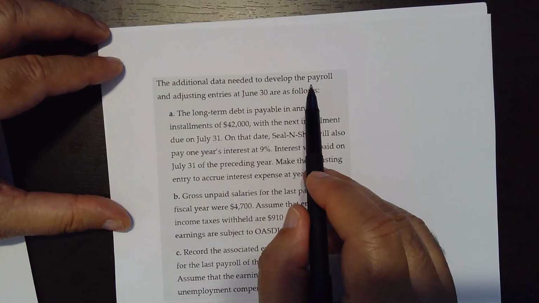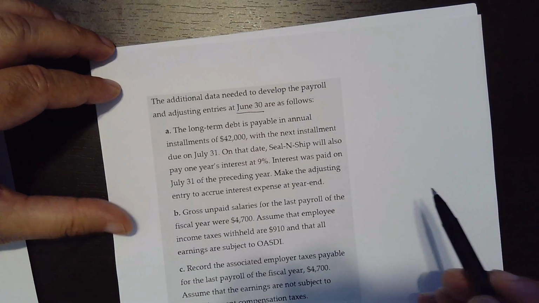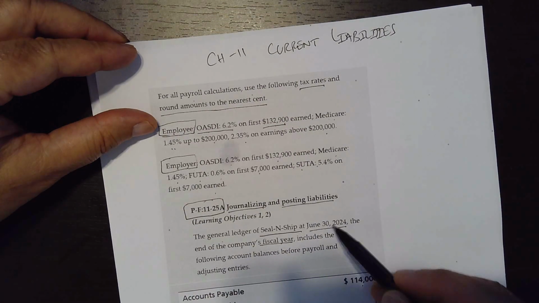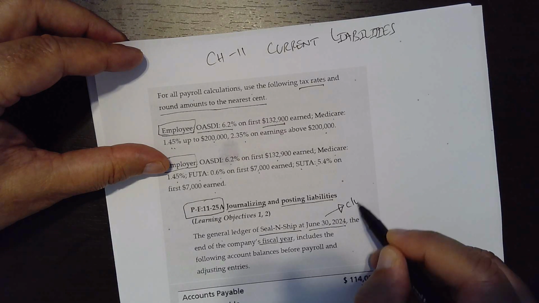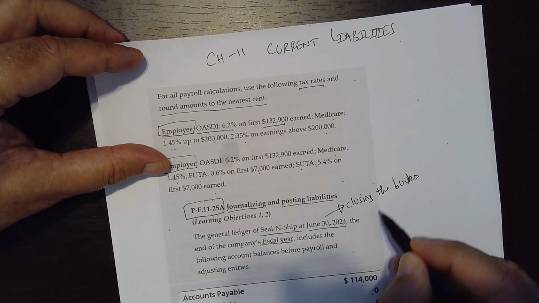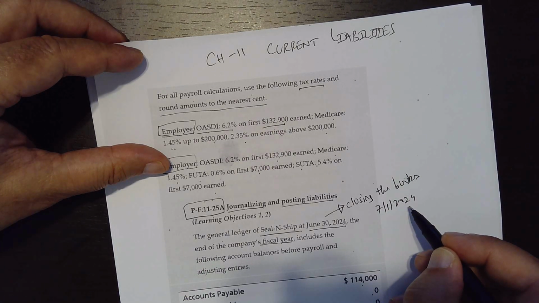Let's see what they are asking us to do in this question. The additional data needed to develop the payroll and adjusting entries of June 30. So why are we doing it? Because since their end of the year is June 30, 2024, we are basically closing the books, and July 1st, 2024 would be the first day of the next fiscal year or business year.